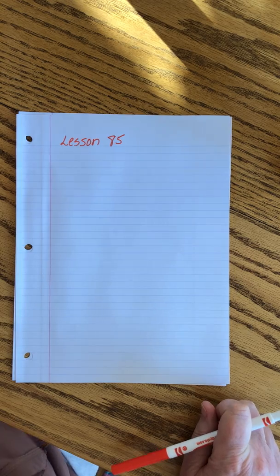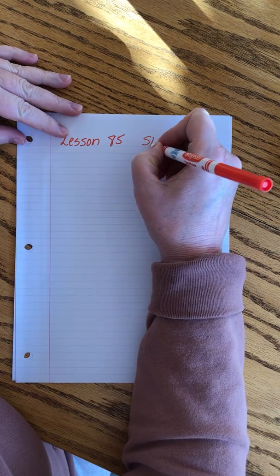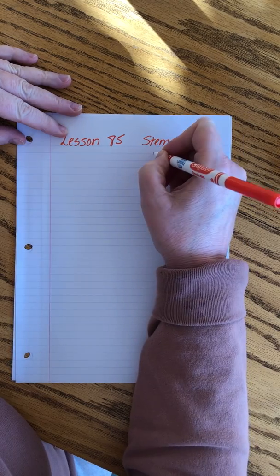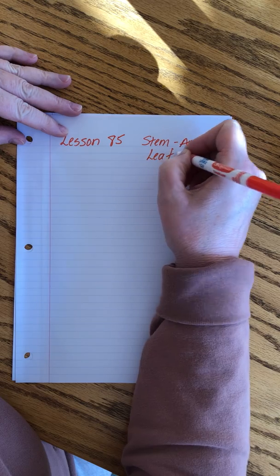Saxon Algebra 1, Lesson 85. This is a classic lesson that most students enjoy. The first part is called stem and leaf plots.